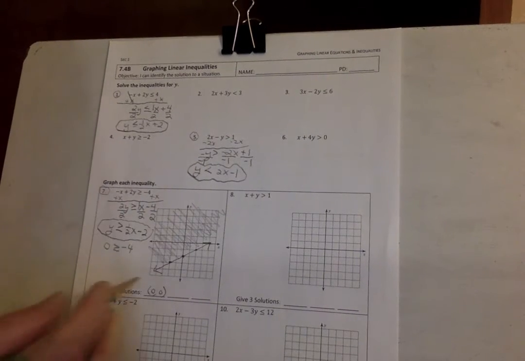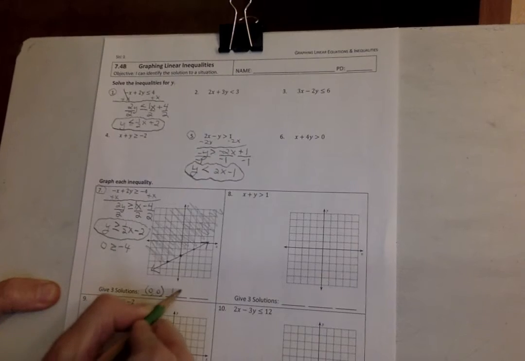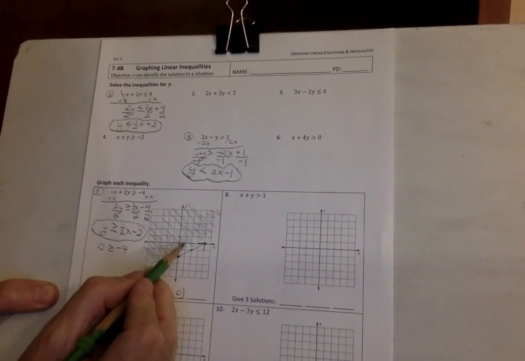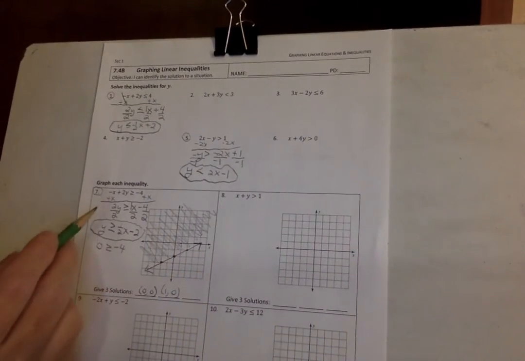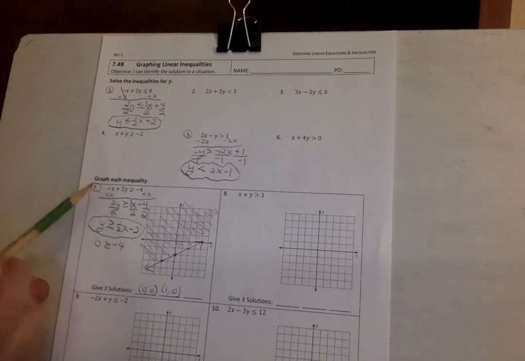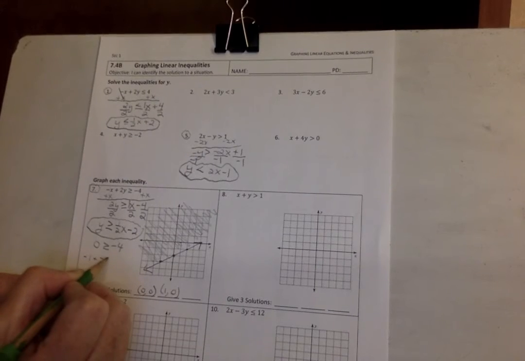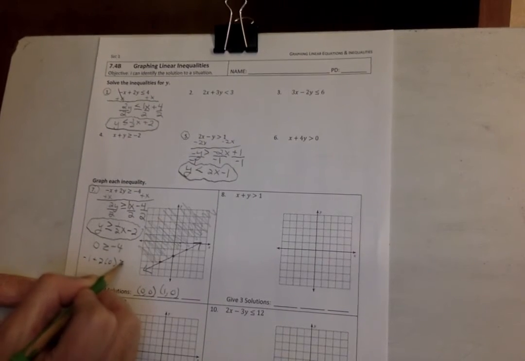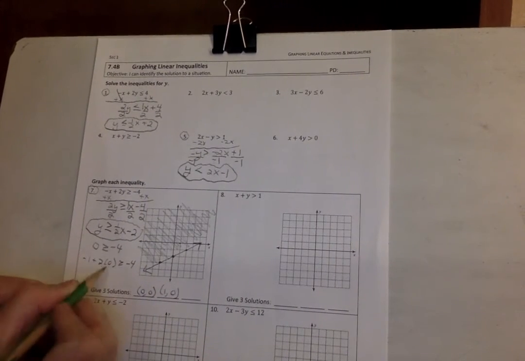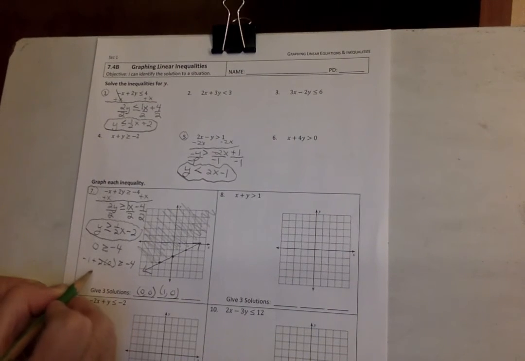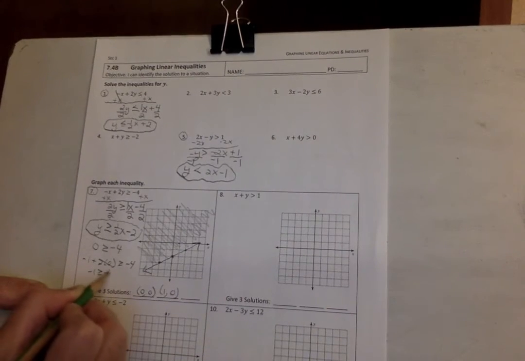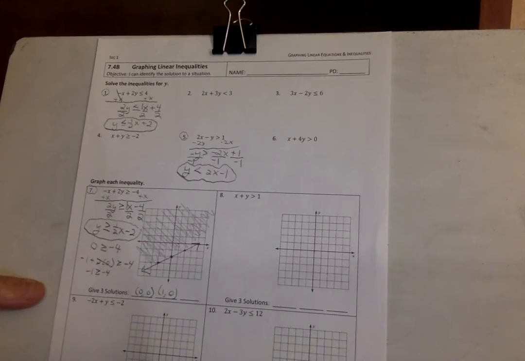Another one I can see is maybe 1, 0. That's also shaded right here. So if I put 1, 0, let's see if that's a true statement. 1 would be negative 1 plus 2 times 0. Is that greater than or equal to negative 4? This cancels out because it's 0. Is negative 1 greater than or equal to negative 4? Yes, so we know that's a solution.